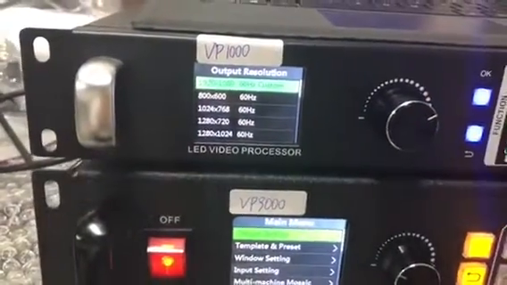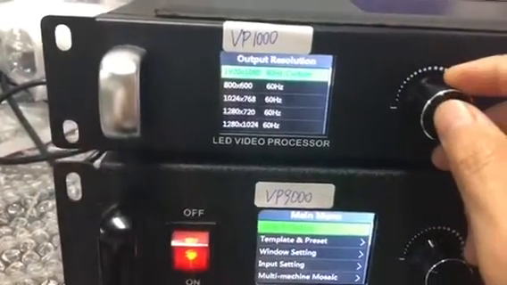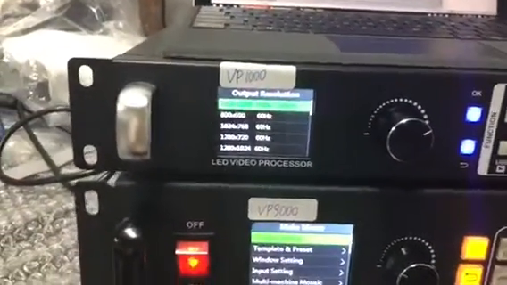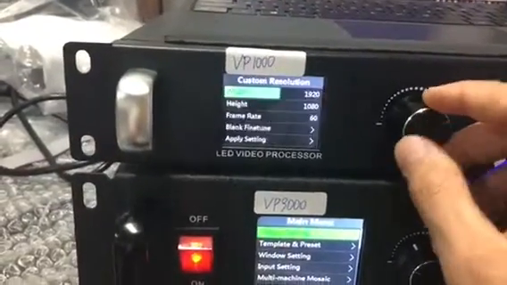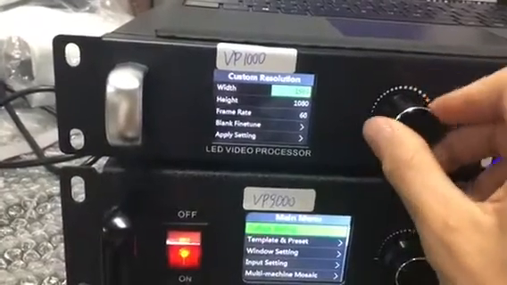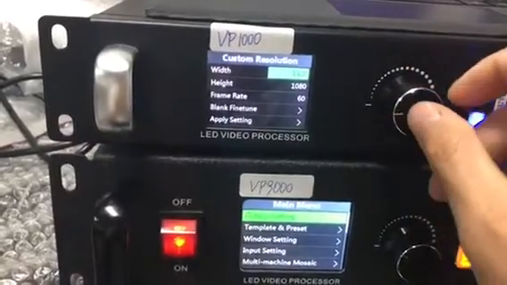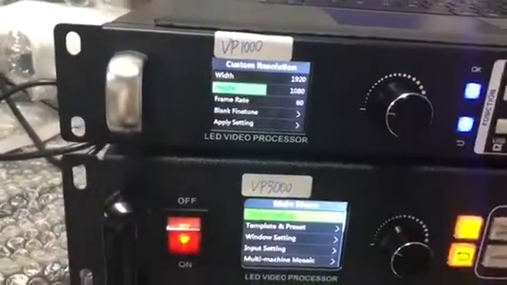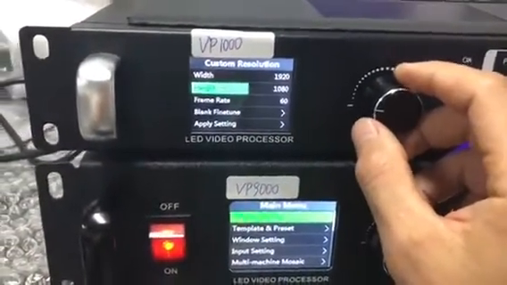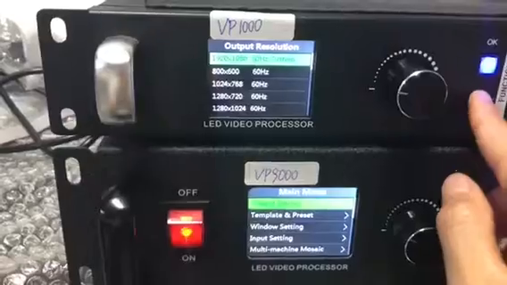So there's output resolution. We can do a customized output resolution. We count the pixels on your LED screen: how many pixels in width and how many pixels in height. Then we input the right pixels. Okay, we can adjust the pixels here. I would suggest that you set this pixel count exactly like your screen size.